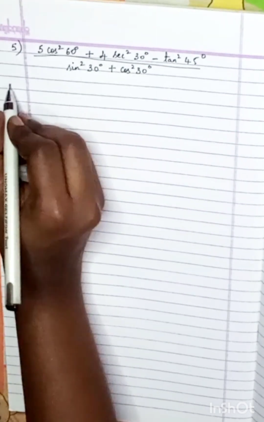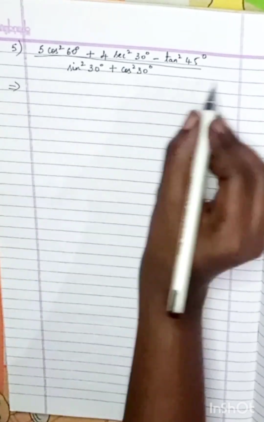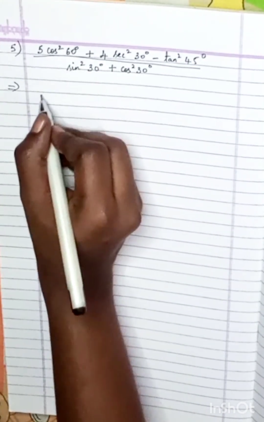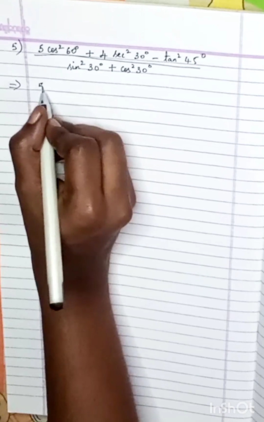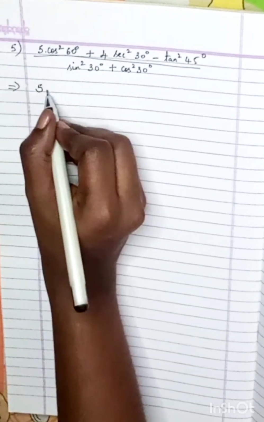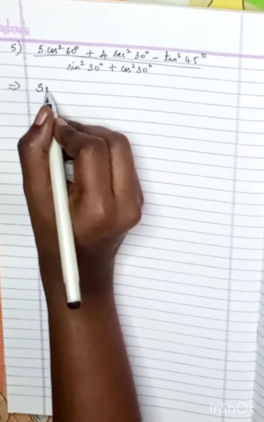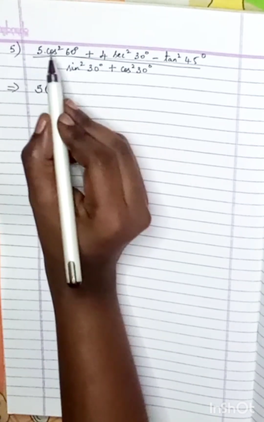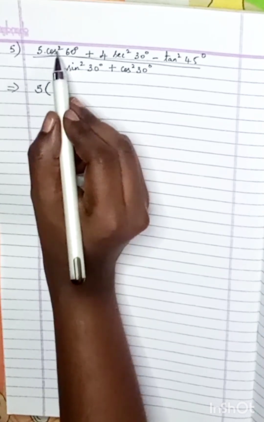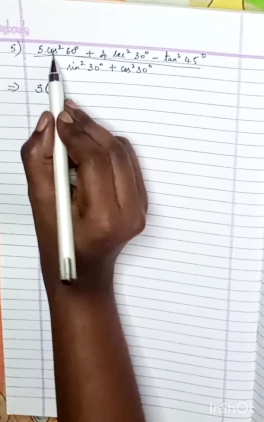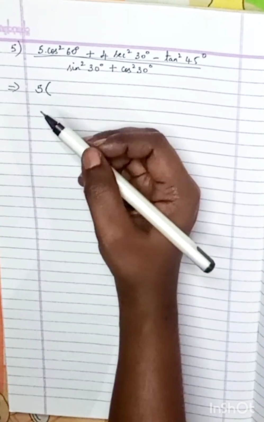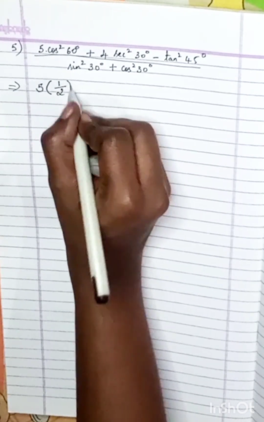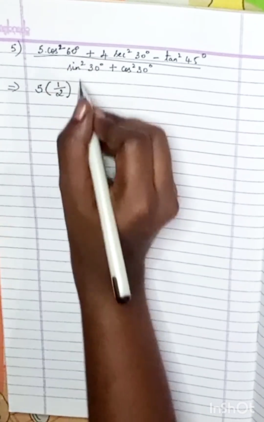So first step is we'll substitute the values for each and every trigonometric ratio. So we have 5, we'll keep that 5 as it is. If nothing is there, it means it is multiplication. So instead of multiplication, let us put the bracket. So 5, I've written cos square 60 degree. So first we'll write cos 60 degree value. Cos 60 degree value is 1 by 2 and here we have power 2, that is square.